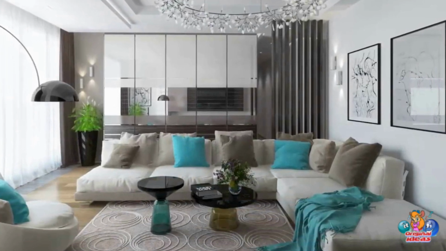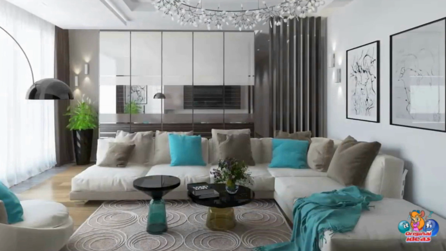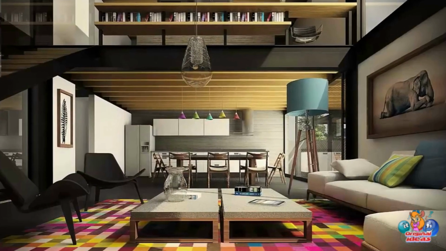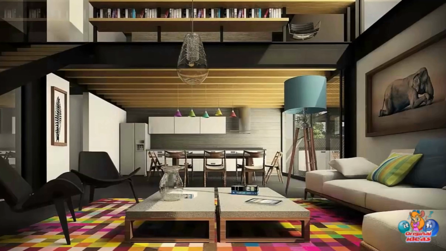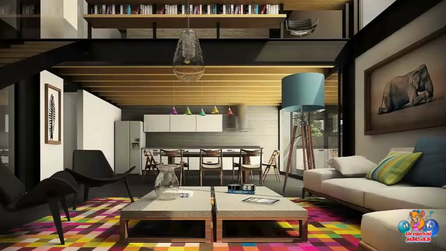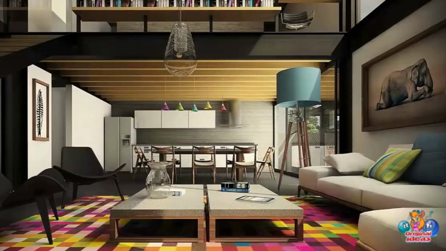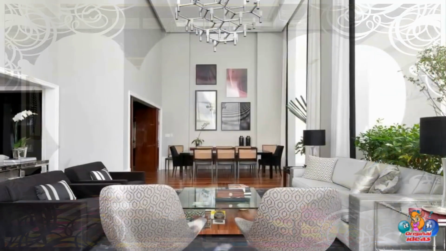Task lighting is used to illuminate specific areas of the room, such as reading lamps, under cabinet lighting, or wall sconces. Accent lighting is used to highlight artwork, architectural features, or other decorative elements in the room.